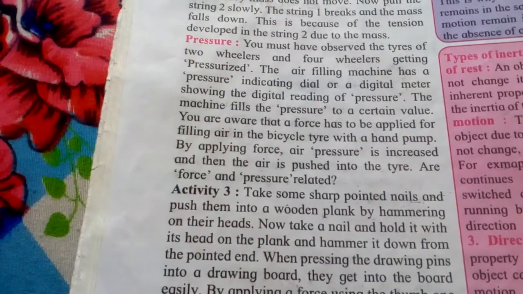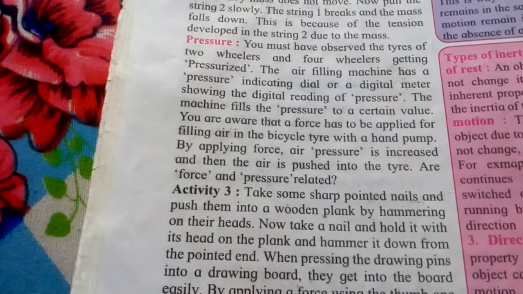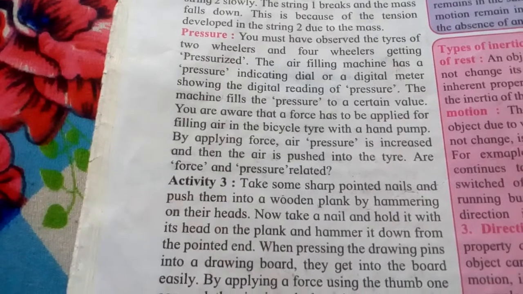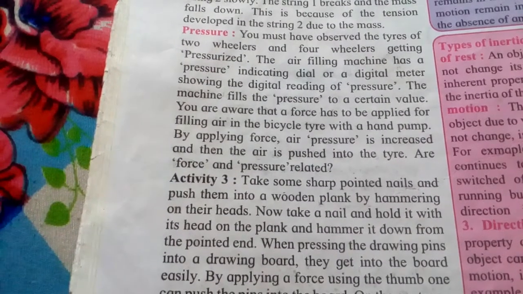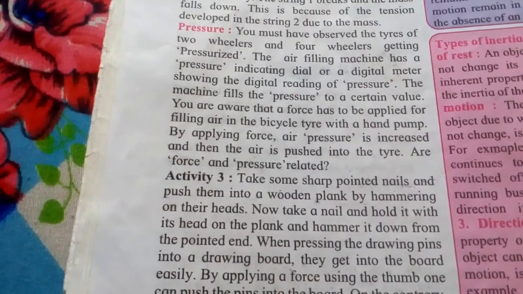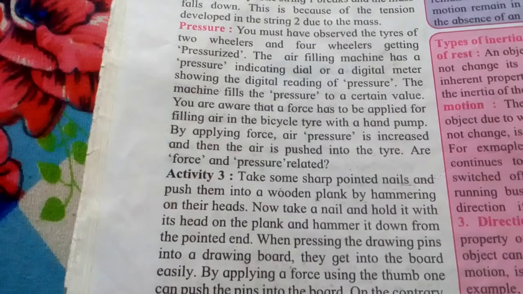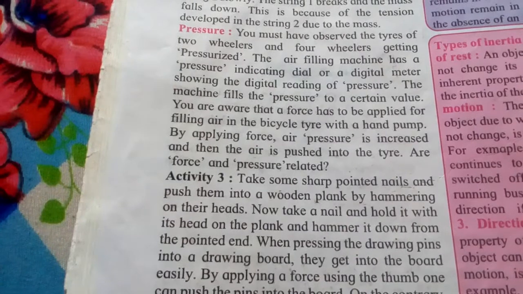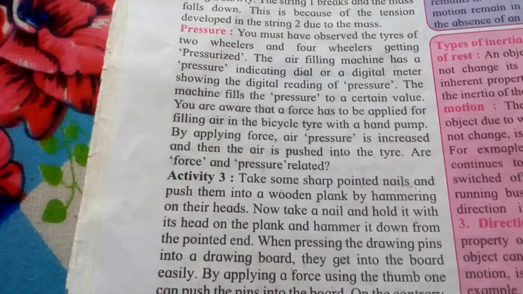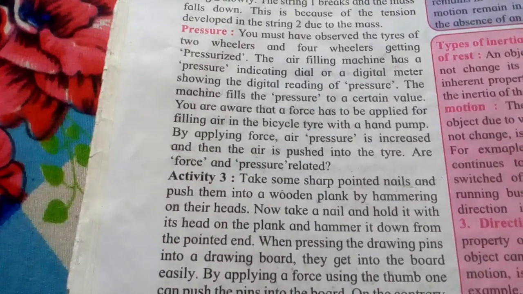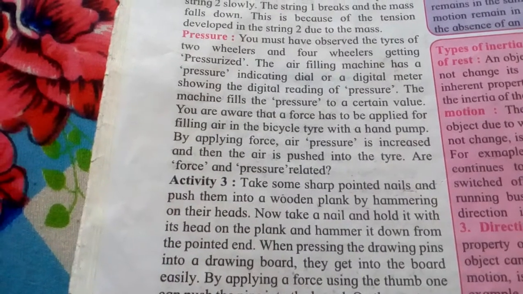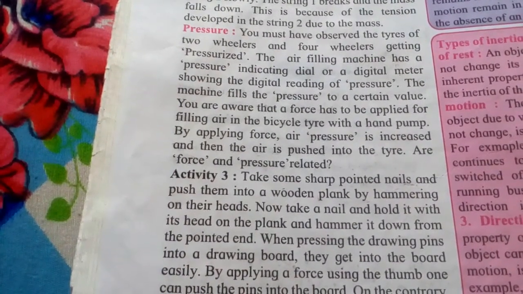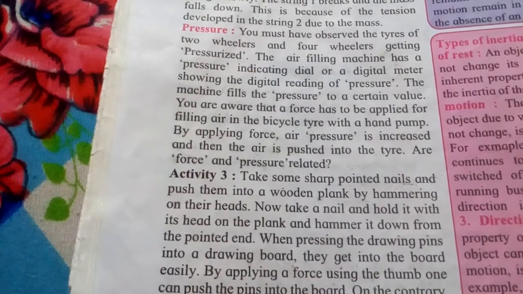And we are also aware of the fact that a force has to be applied for filling the air in the bicycle tire with a hand pump, or otherwise foot pumps are also available, but in both cases pressure is to be applied, then and only then will the air be filled into the tires. So by applying force, air pressure is increased and then the air is pushed into the tire. So one question is asked over here, whether force and pressure are related.